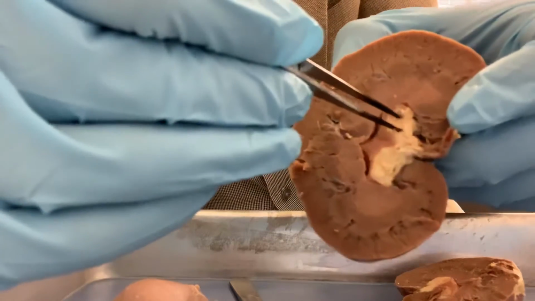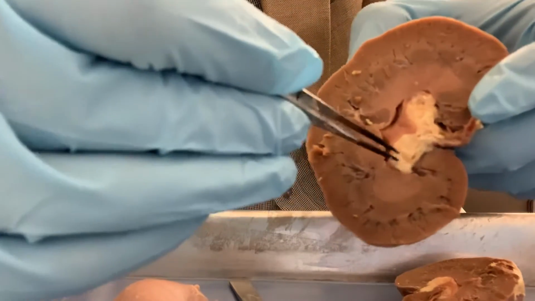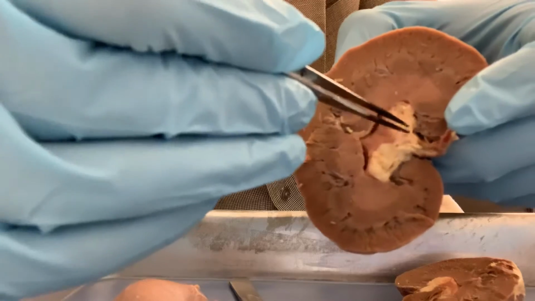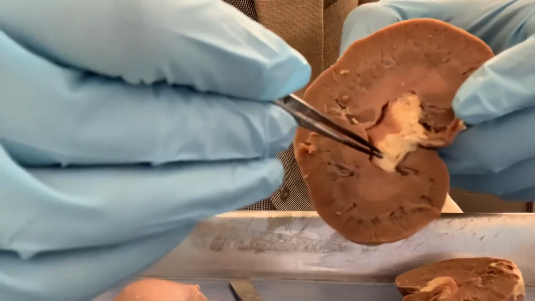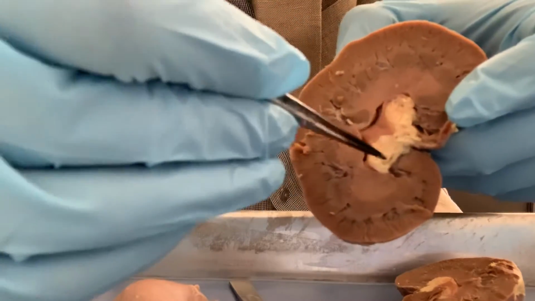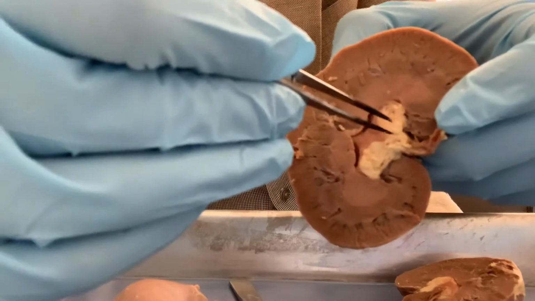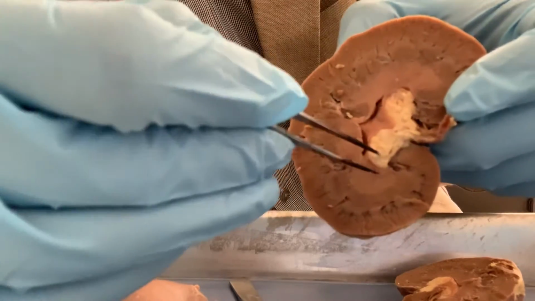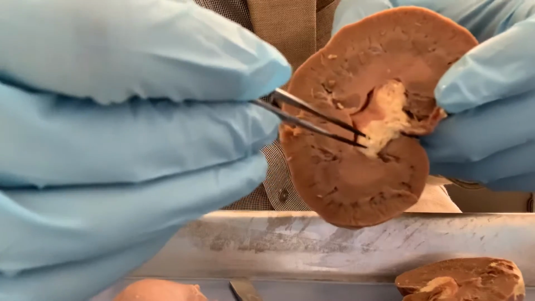Here you see the fat. Inside the kidney you have spaces in the medulla, called the renal sinuses, and the sinuses are filled with fat or adipose tissue.